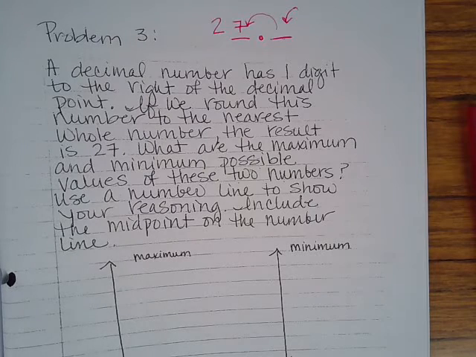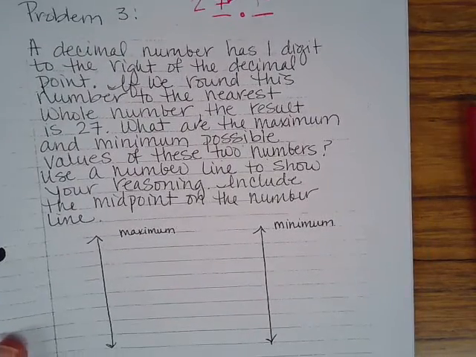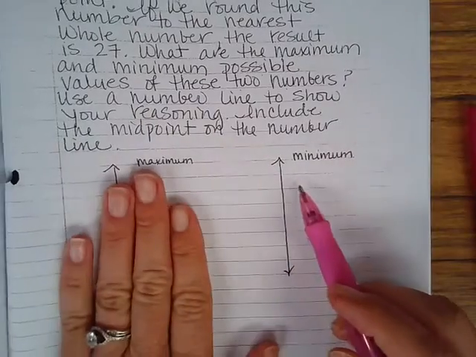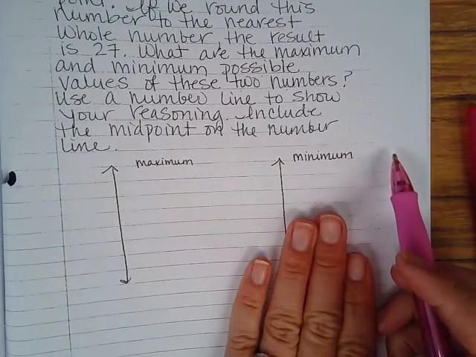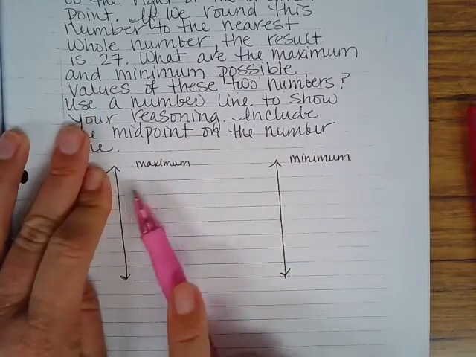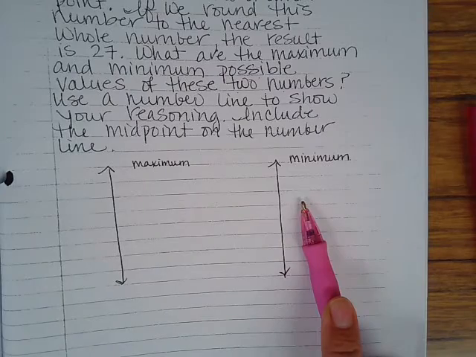All right, so this one is definitely something that you're going to have to think about. So the maximum and the minimum. What are the maximum and the minimum possible? Now think about this for a second.